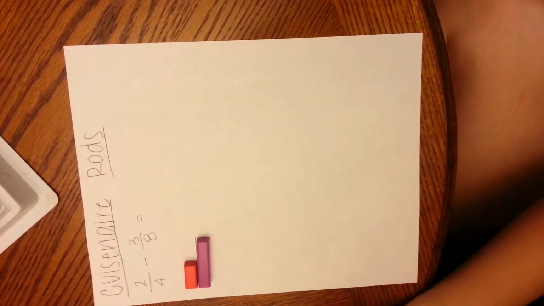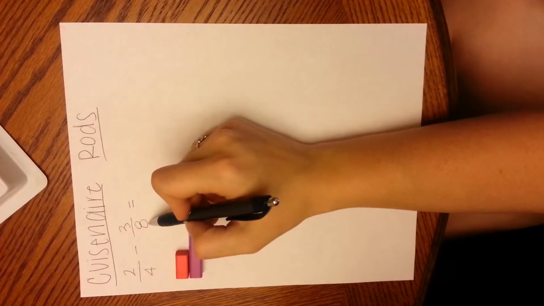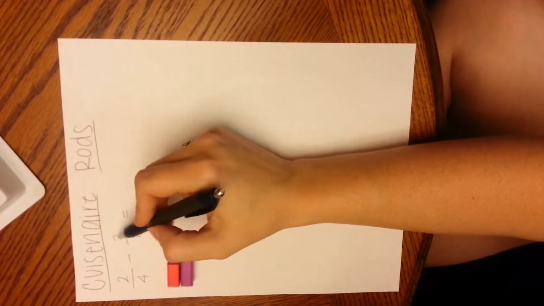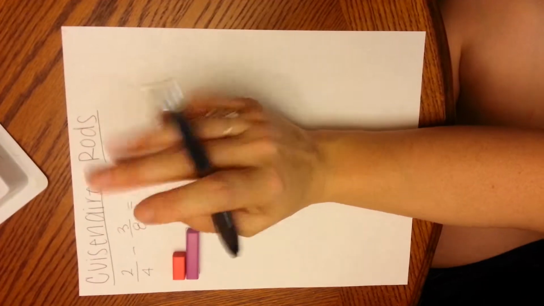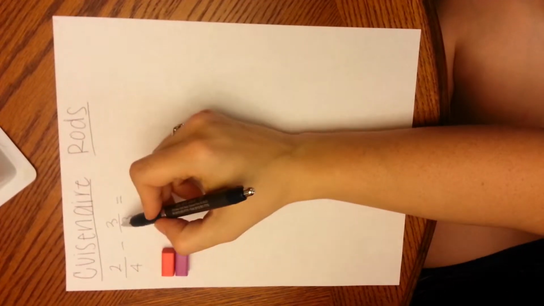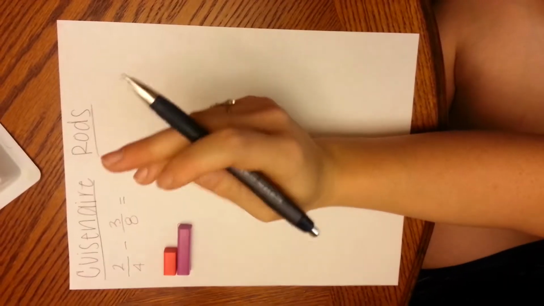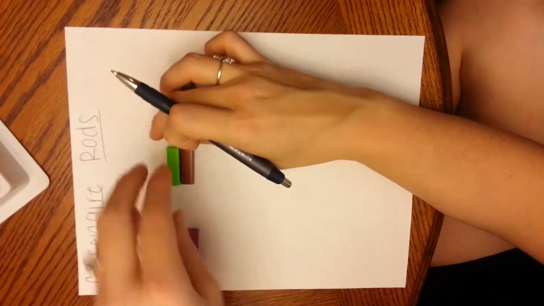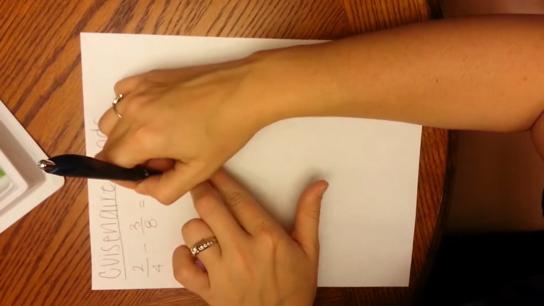There's that. And then we need, how can we represent this? Knowing that we used the 2 and the 4 to represent this, what do we need to represent our 3/8? A 3 and an 8. Okay, so can anyone tell me what color the 3 is? Okay, lime green. And then I know that the 8 is brown. So we're going to place that next to it and go ahead and trace that again for me.